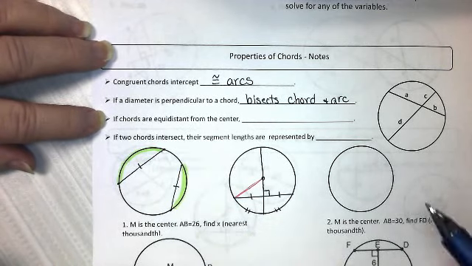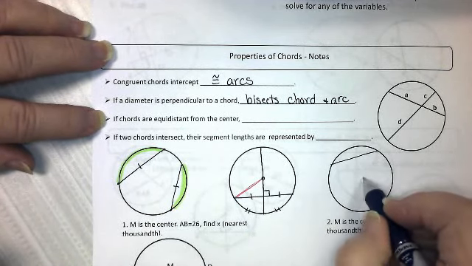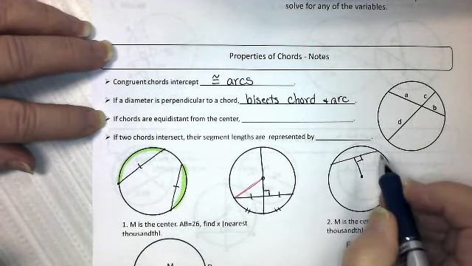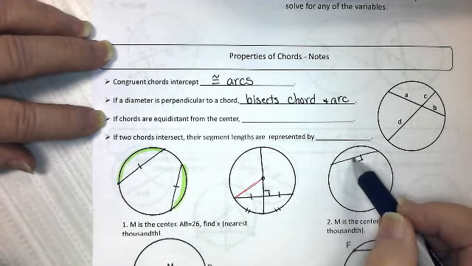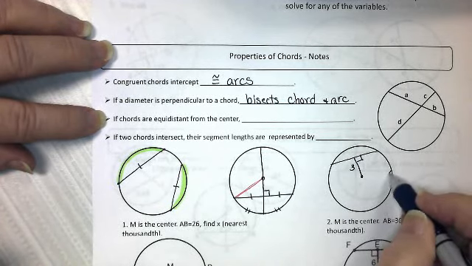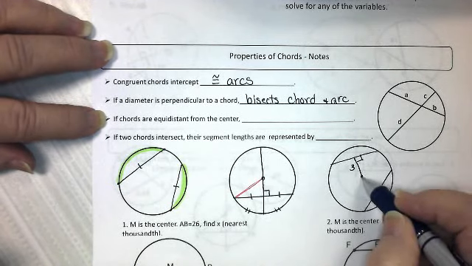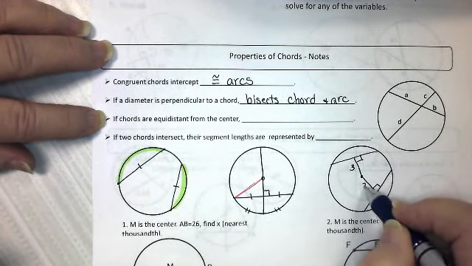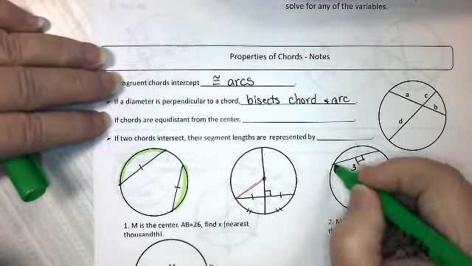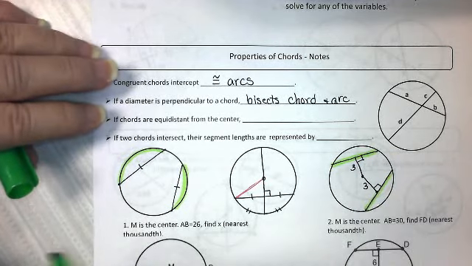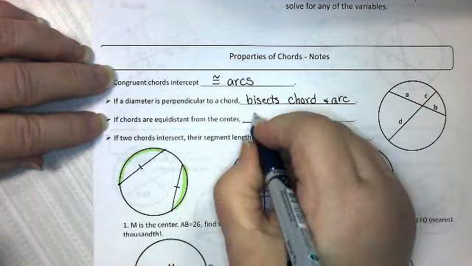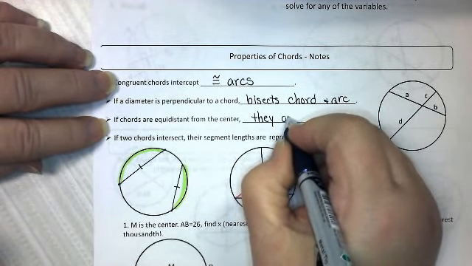The next one says if chords are equidistant from the center. So if I measure the distance from the center to this chord, remember the distance we measured is always perpendicular. That way we get the shortest distance. If I measure that distance, and then I measure this distance, and they happen to be the same distance away from the center, then those two chords are congruent to each other. So if chords are equidistant from the center, they are congruent.